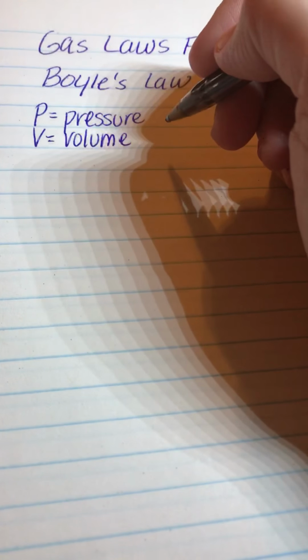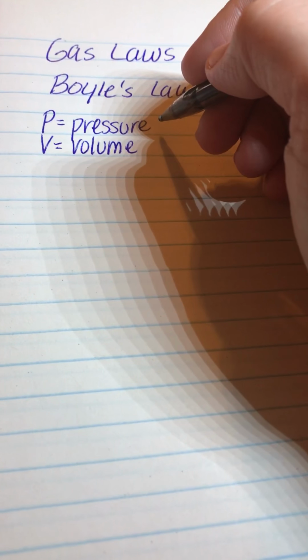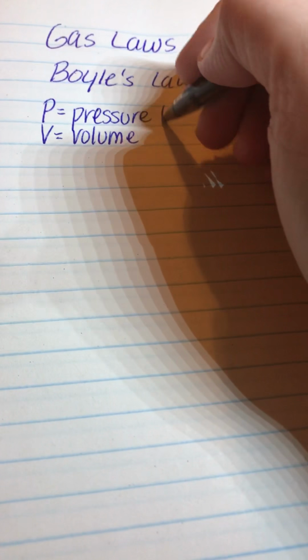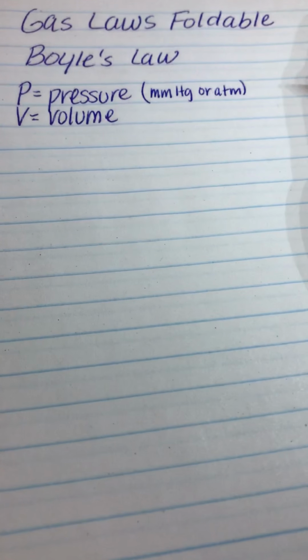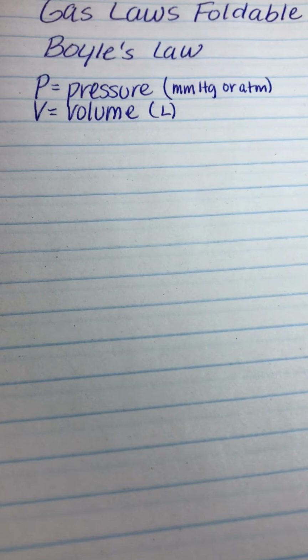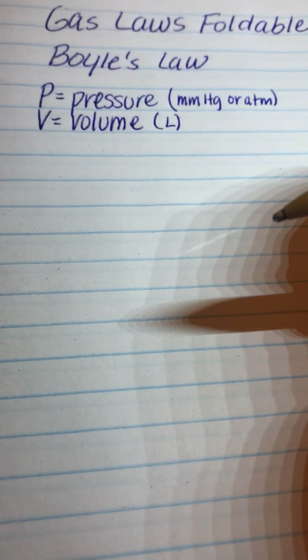For pressure, you're looking for millimeters of mercury or ATMs. Those are the two big pressure units we'll use. For volume, you're looking for things in liters. So that's some things you want to put in your foldable under Boyle's law.